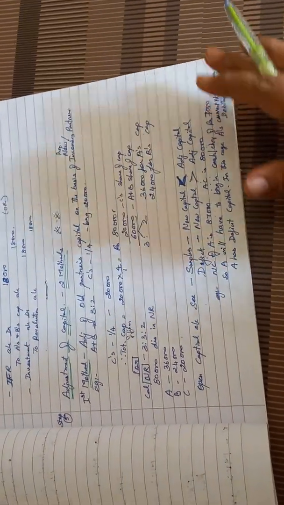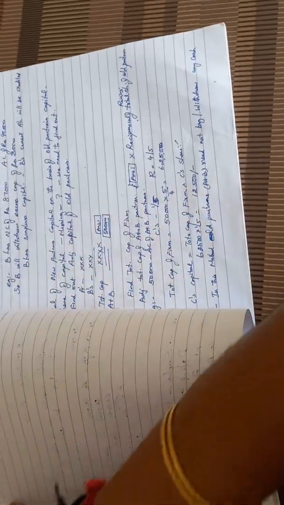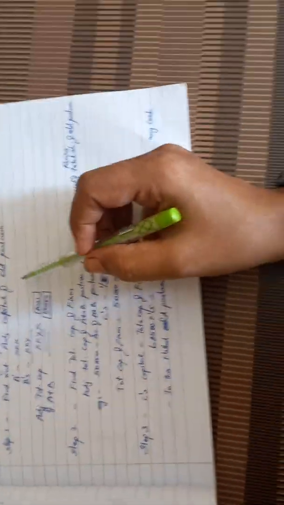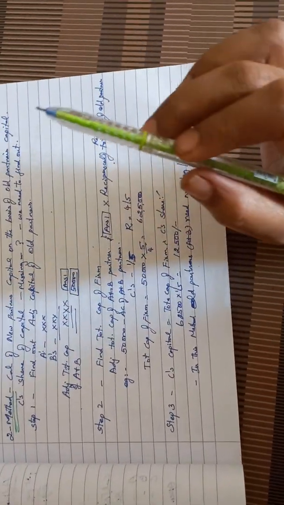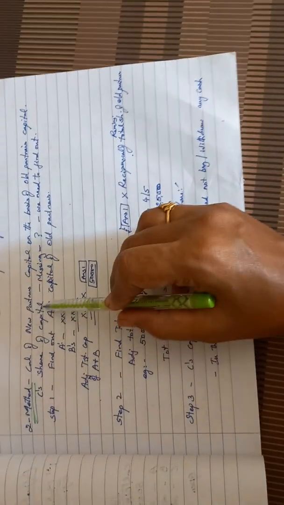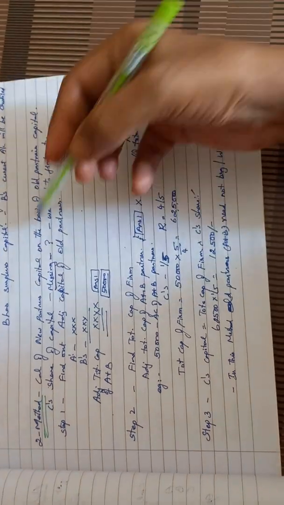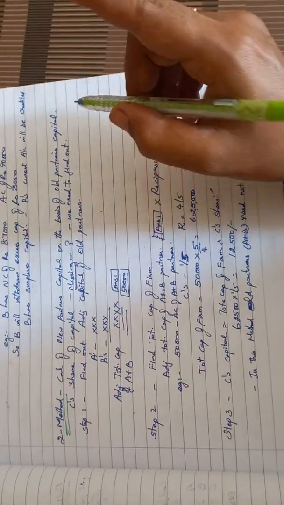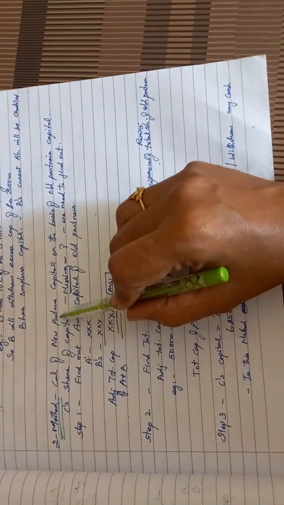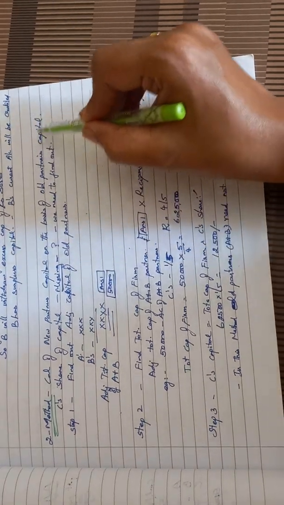Or you might have something according to the instruction. If you read it, for our convenience we will call it the second method. In this method, the hint word will be proportionate capital. C's share of capital will be missing. When you read the sums and the adjustments, C's capital will not have been given. But there will be a word: adjust the new partner's capital on the basis of the old partners' capital.